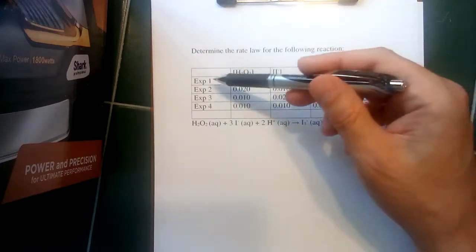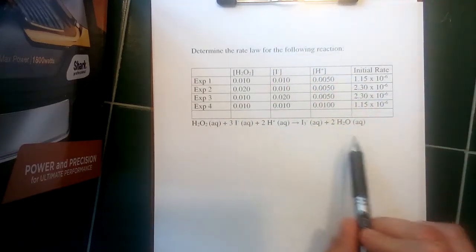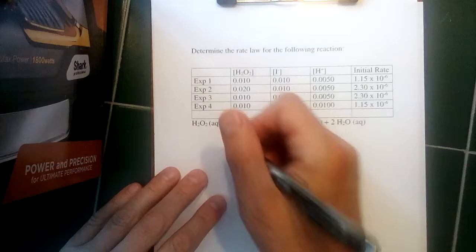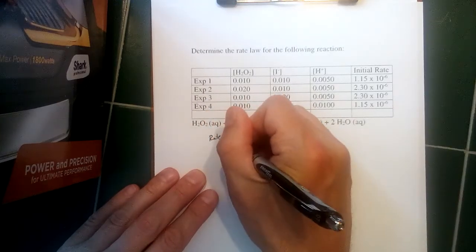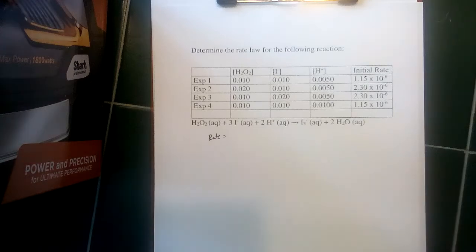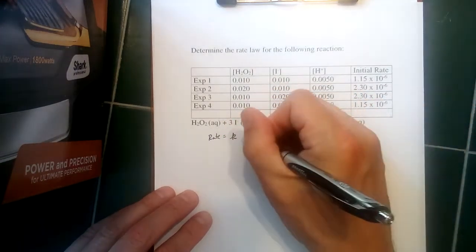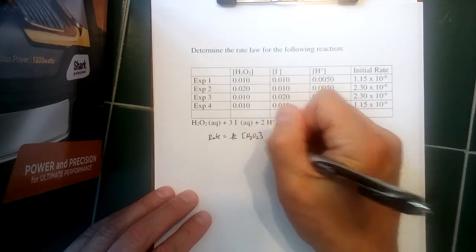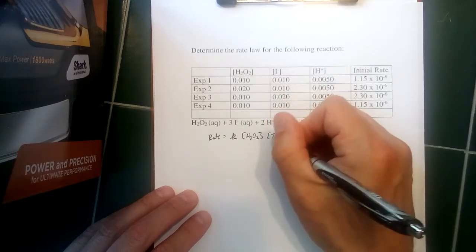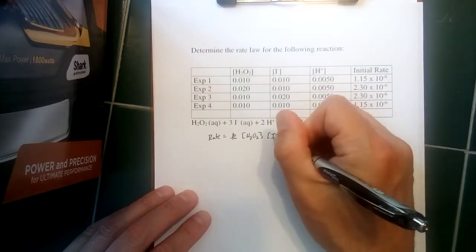We're given a set of experiments. We want to determine what the rate law of the reaction is. We've got the reaction given. So what we should be able to do right off the bat is fill in just the pieces of the rate law. We've got rate on one side equal to the rate constant K, right? And then there's going to be a term for each of the reactants: hydrogen peroxide, iodide, and H plus here.